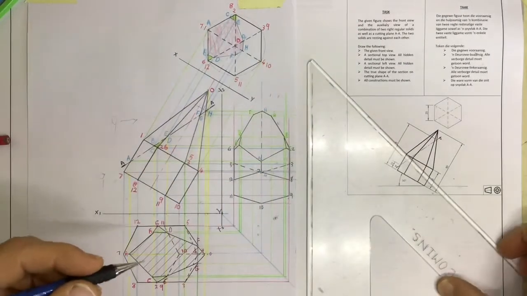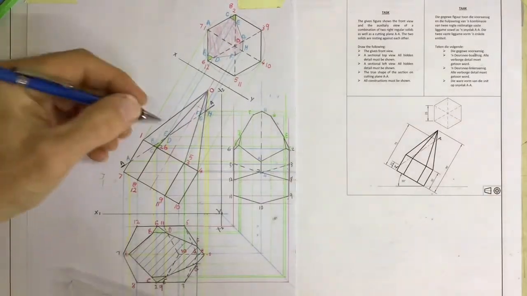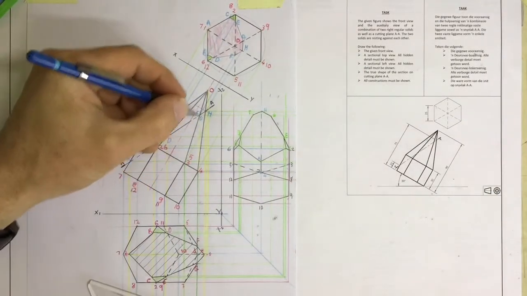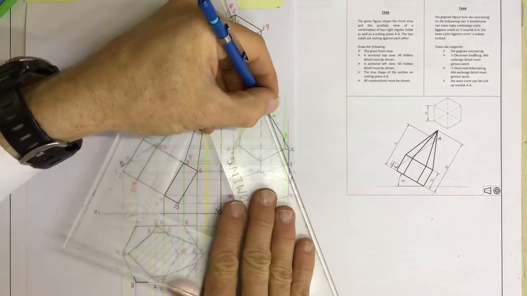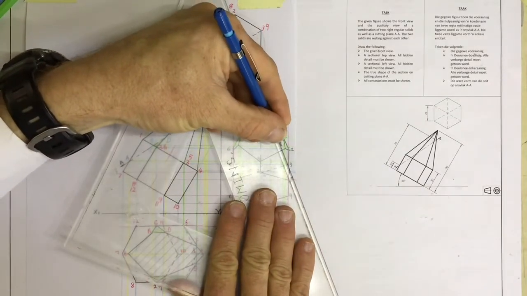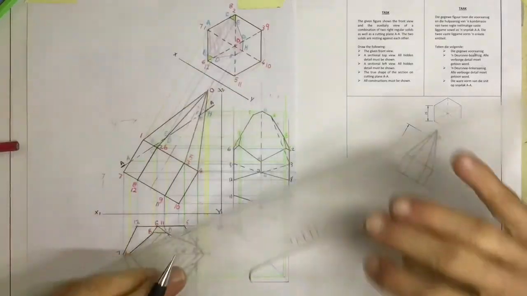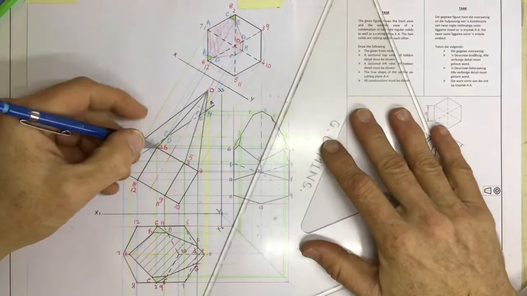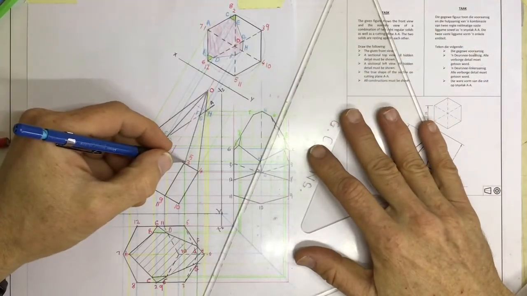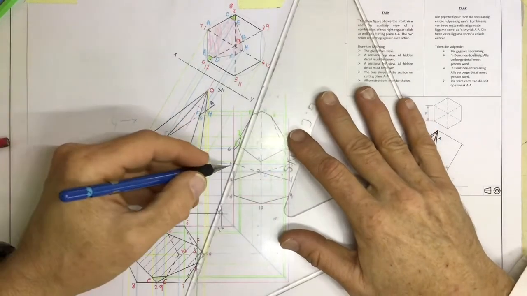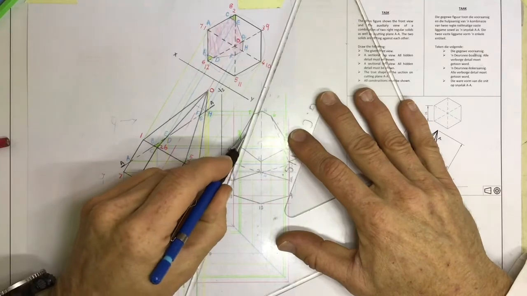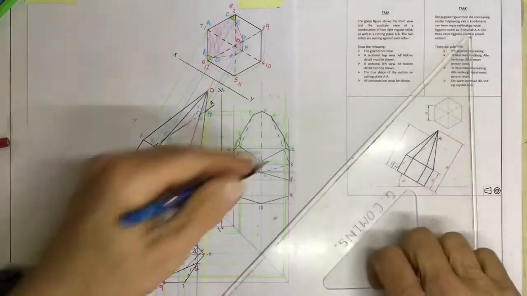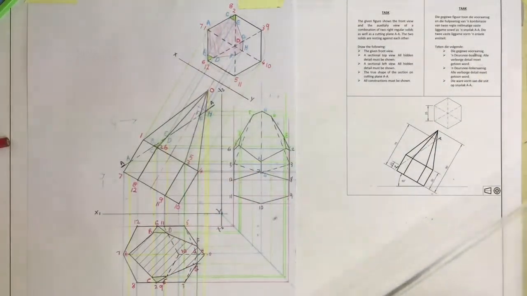I have got hidden detail, which is going to go from number 3 going up to G. There's 3 over there going up to G. And I've got hidden detail, which is going to go from 5 going up to F. There is 5 over there going up to F. Right, once you've done that, you need to hatch that place over there.